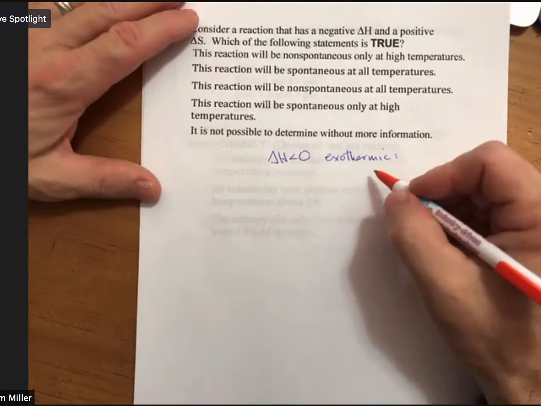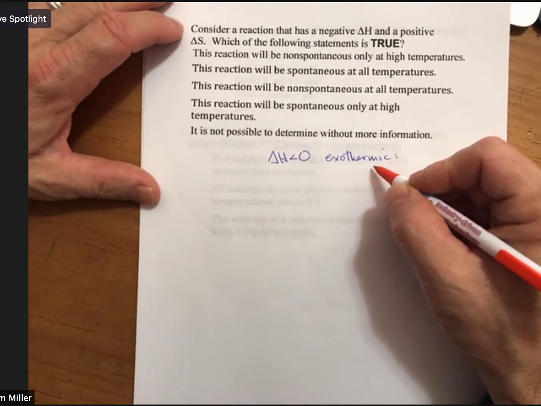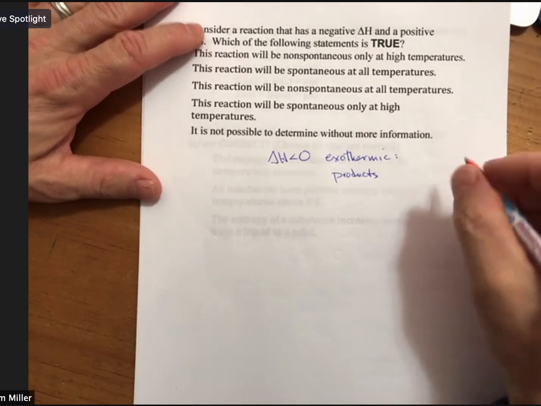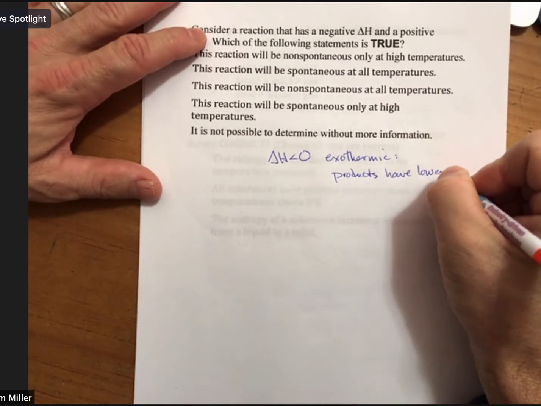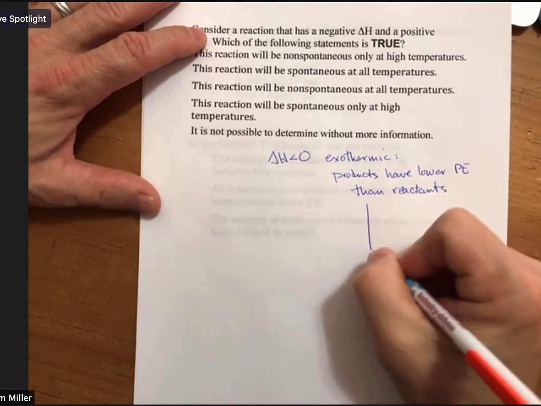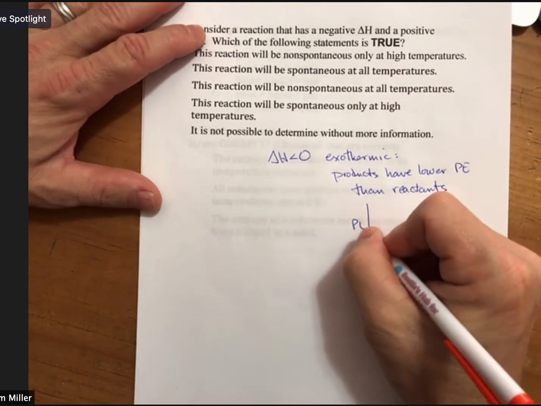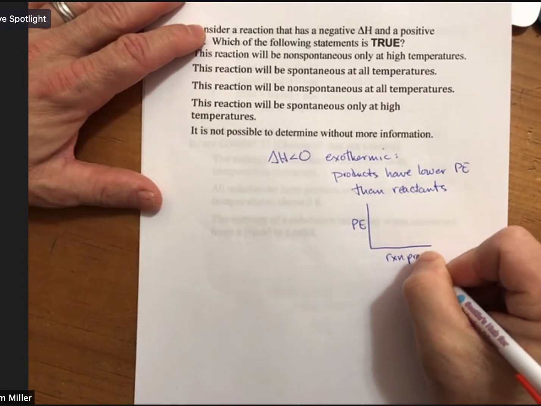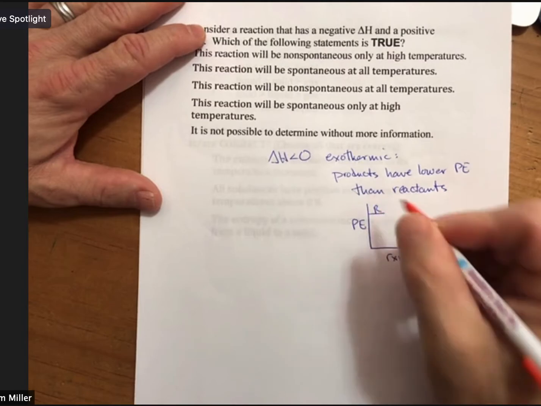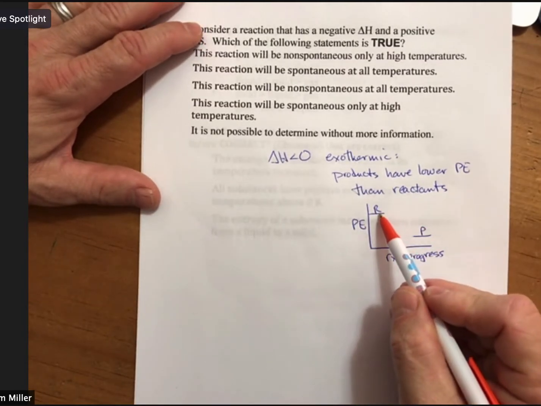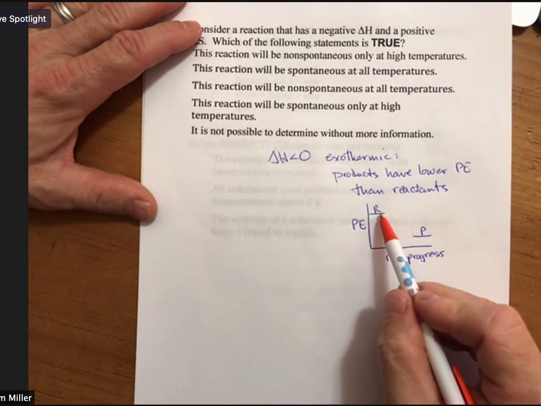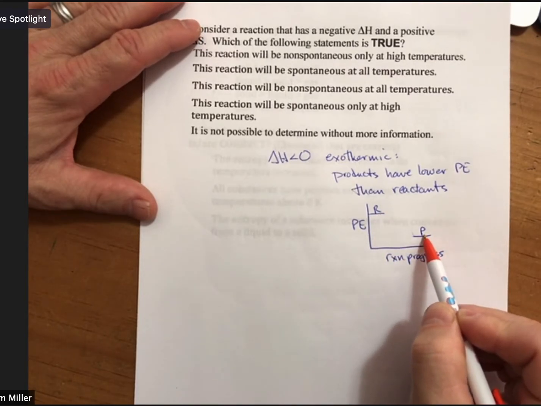Well, when a reaction is exothermic, that means that the products have lower potential energy than the reactants. And our reaction energy diagram with potential energy and reaction progress has our products P down here and our reactants up here. And what we've said for a while is that just like a ball rolls down a hill, reactants will tend to turn into products if they lower the energy as they become products.